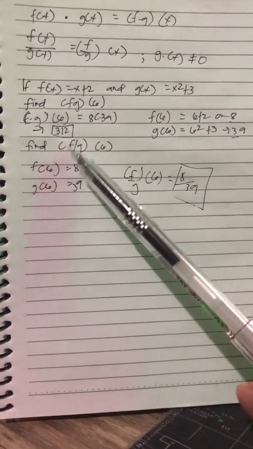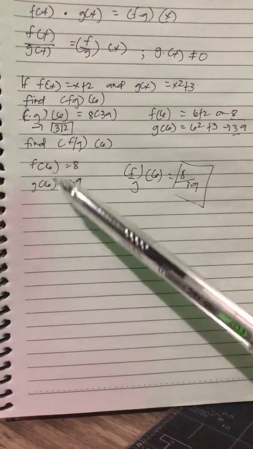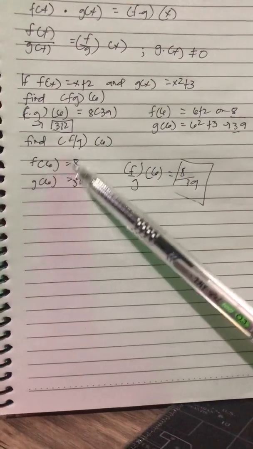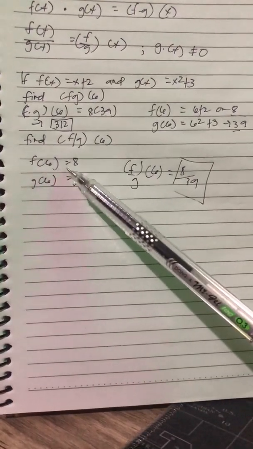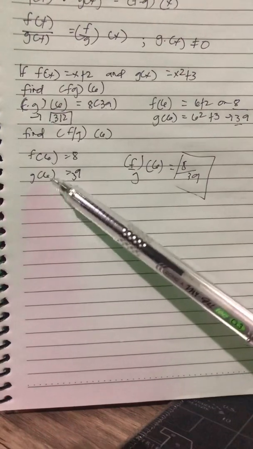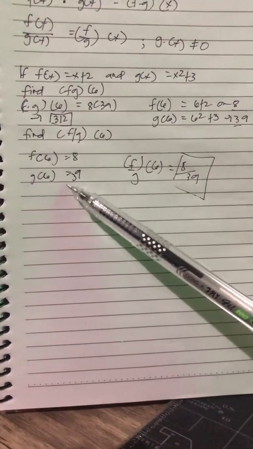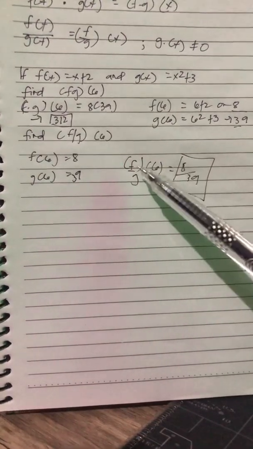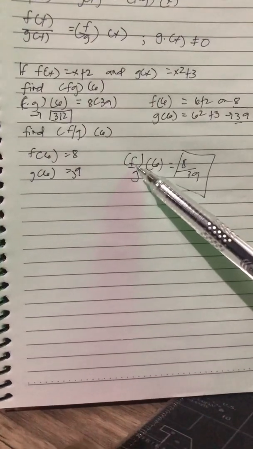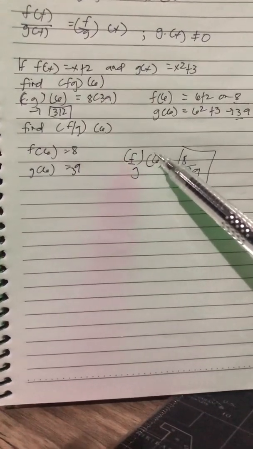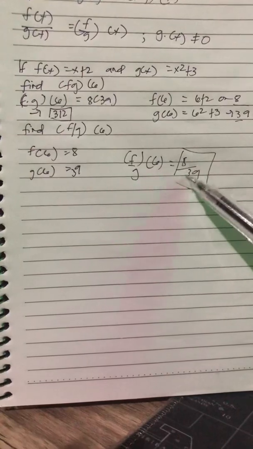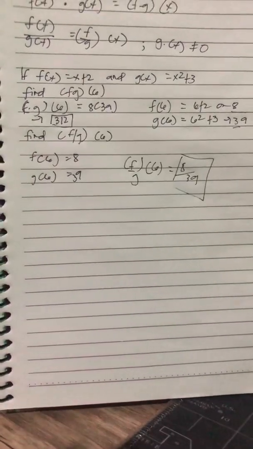And find f divided by g of 6. So the f of 6 here, the f function is equal to 8, and the g of 6, the g function is equal to 39. So it will become f divided by g of 6 is equal to 8 over 39.